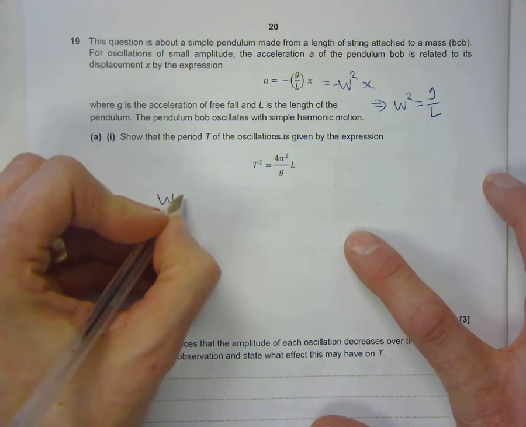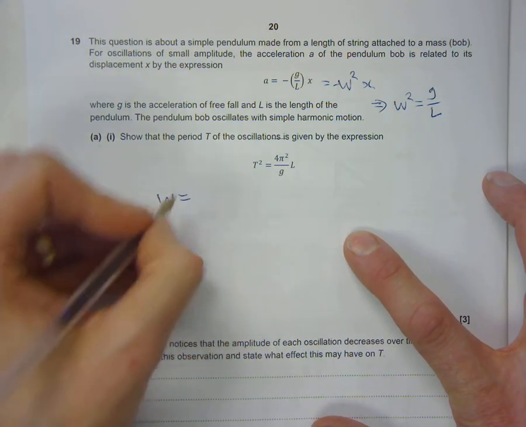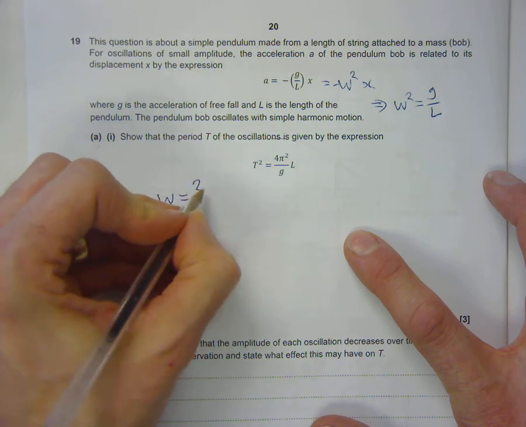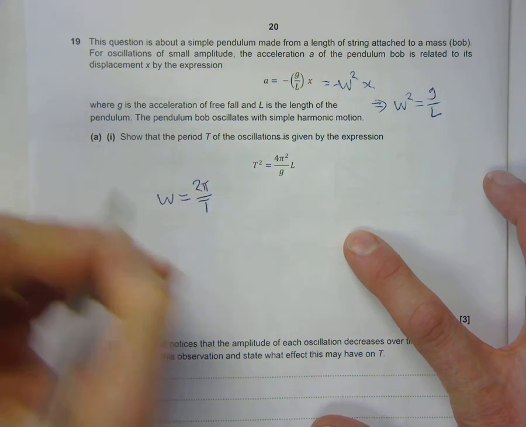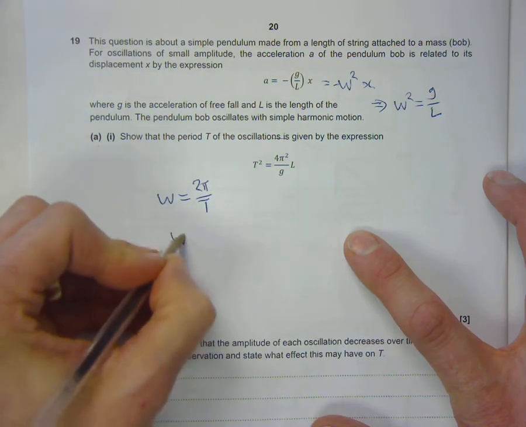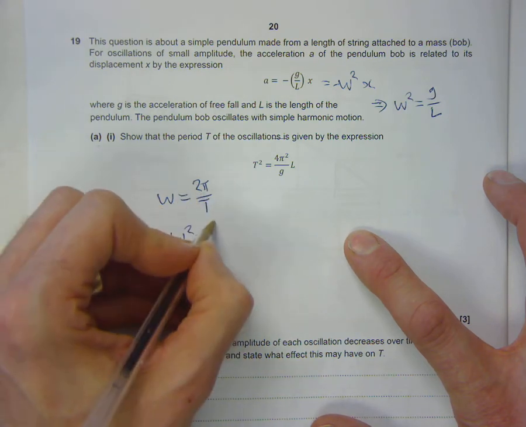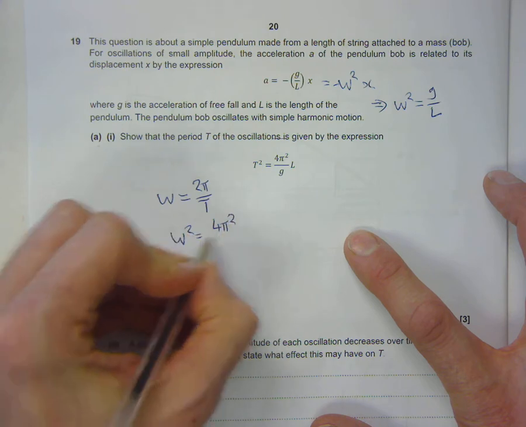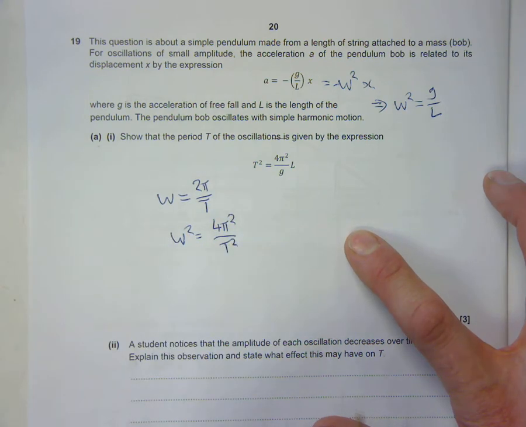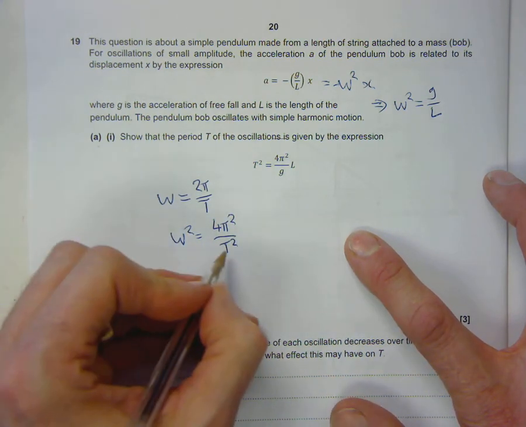Definition of omega: angular frequency is 2 pi f or 2 pi over t. Therefore, omega squared is going to be 2 pi all squared over t, which is 4 pi squared over t squared.